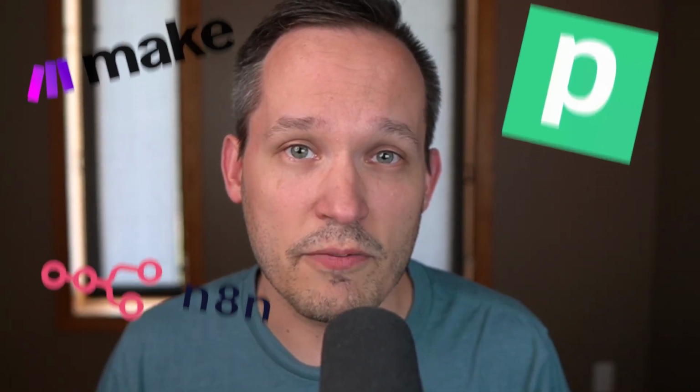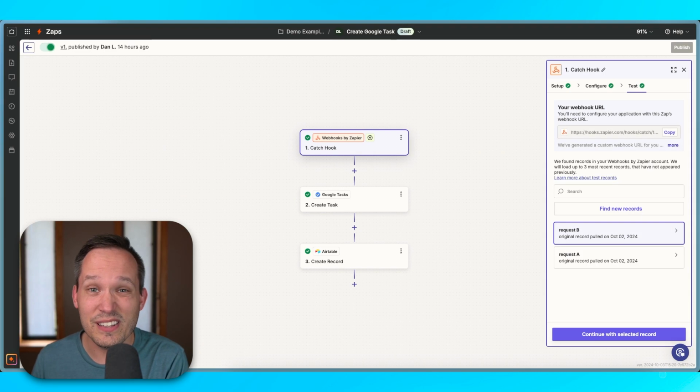Now we're going to use Zapier in this example to handle the actual automation for us. Again, you could use make.com, you could use Pipedream, you could use N8N, whatever you're most comfortable with. So inside of Zapier, we're actually going to create two different zaps. You don't need to do the second zap if you just need the more simplified version of this.